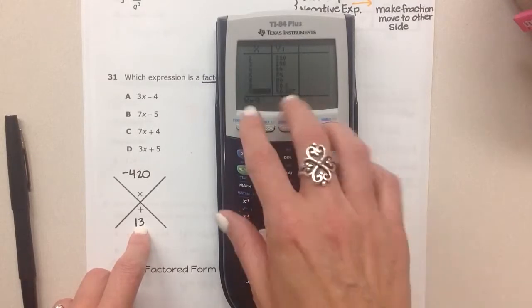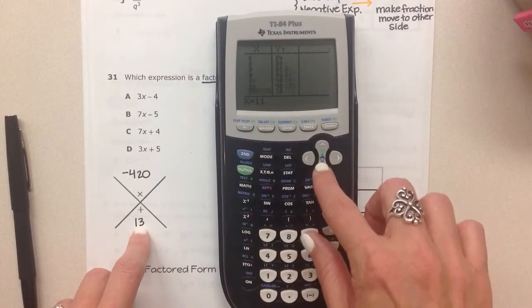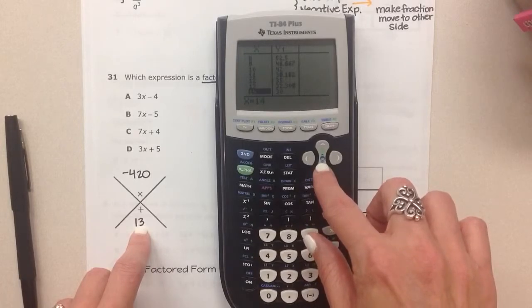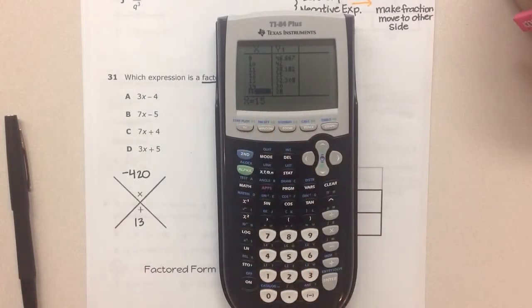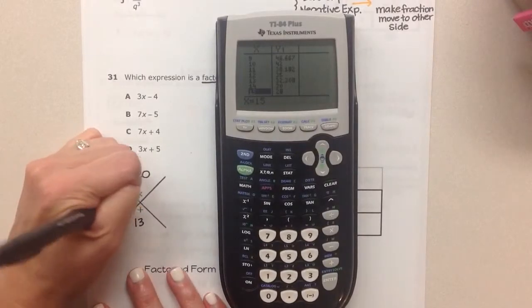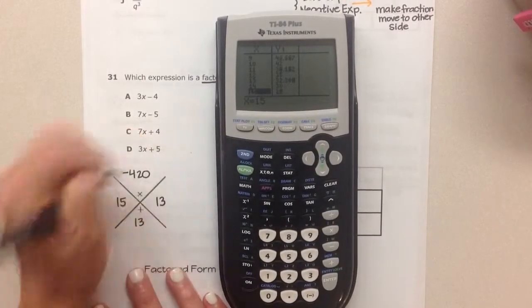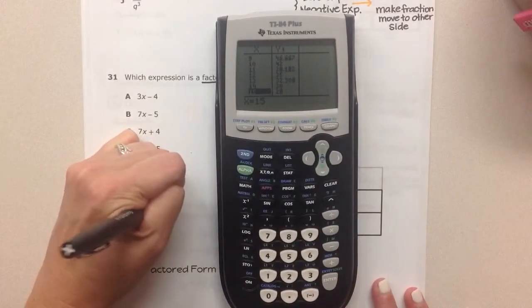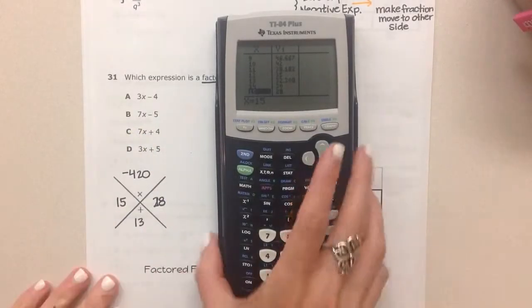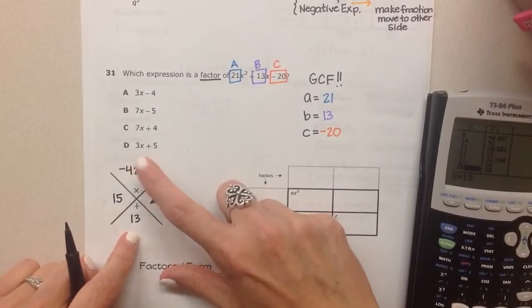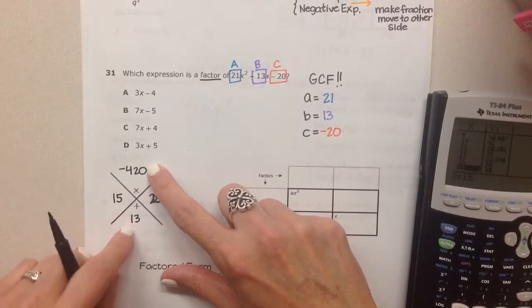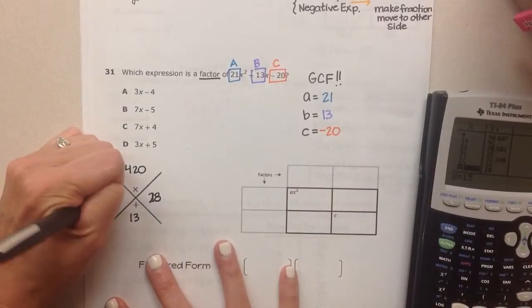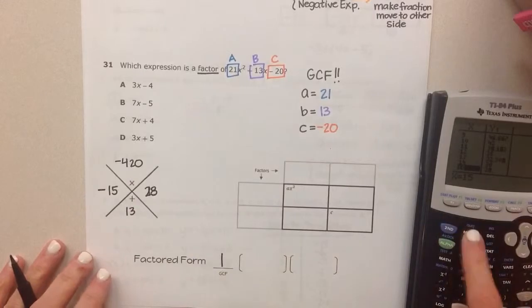And the numbers have to be kind of close, and right now they're kind of far apart. So I am trying to see if I can get to 13. Well, 28 and 15. If I add 15 plus 13, that will get me to 28. So I'm going to say 15 and 13. Oh, I'm sorry, 28. Okay, and now I'm looking at my signs because my product has to be negative, which means one of these is negative, but my sum has to be positive. So I'm thinking it's the smaller number because 28 minus 15 is 13.